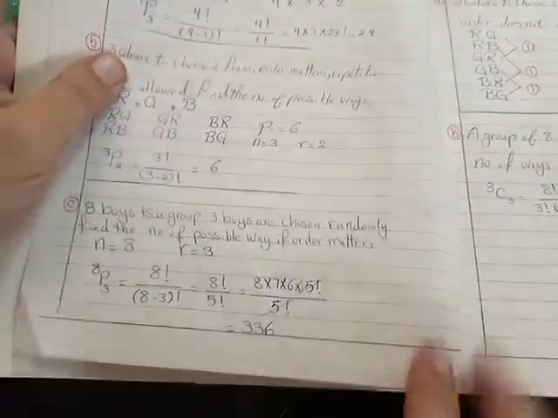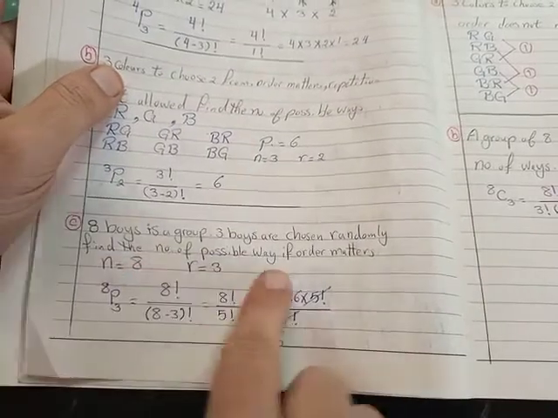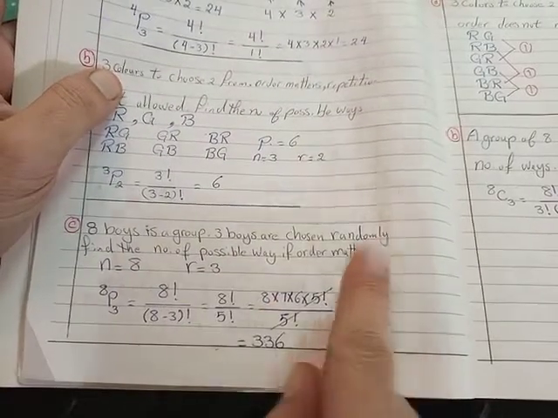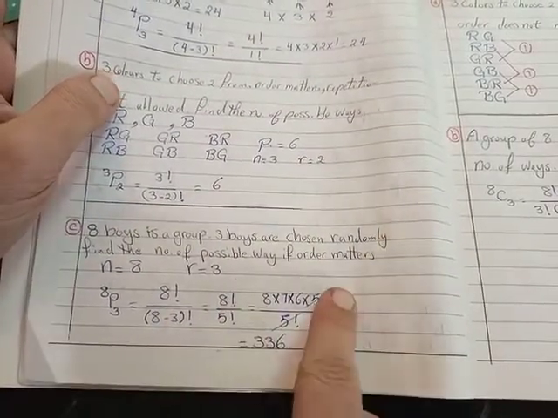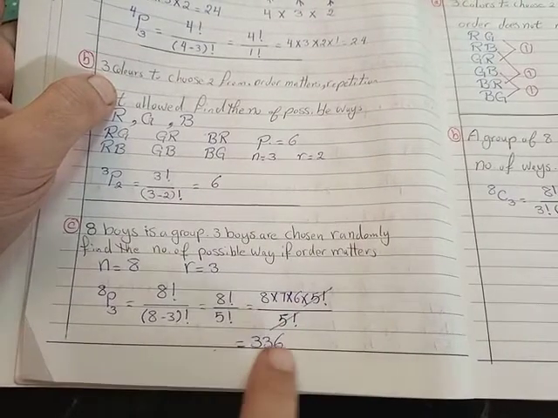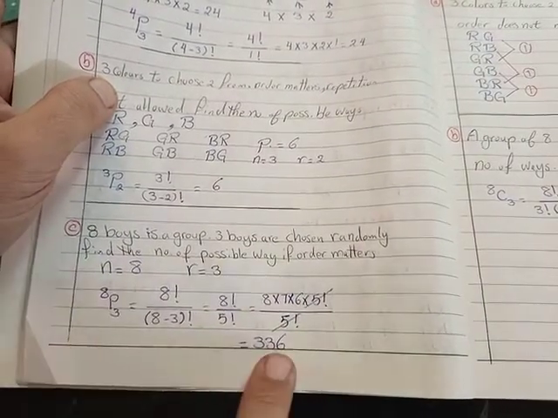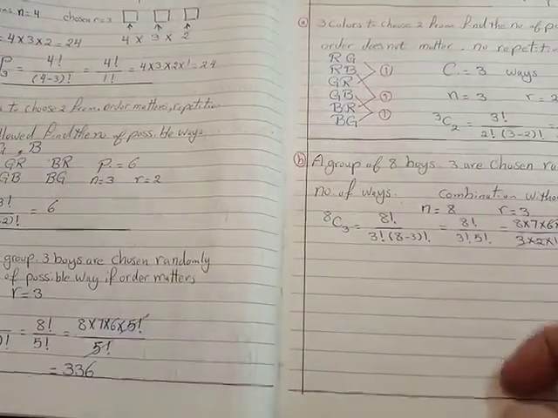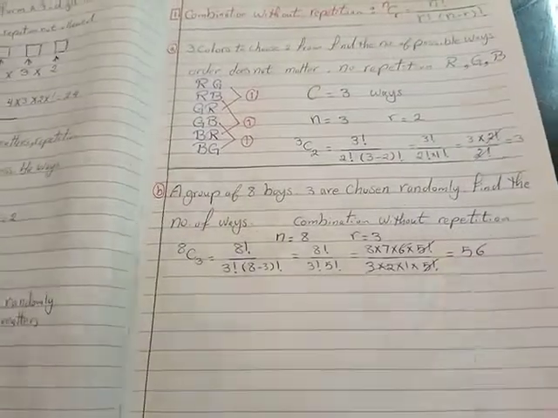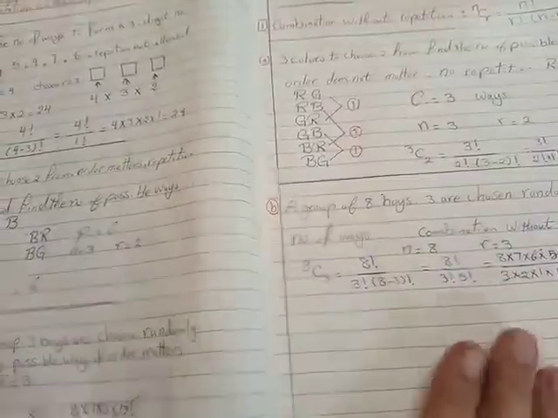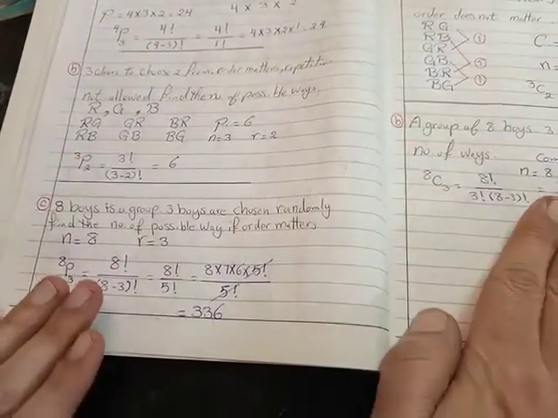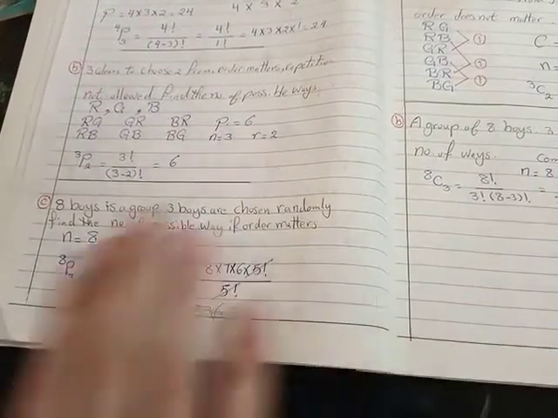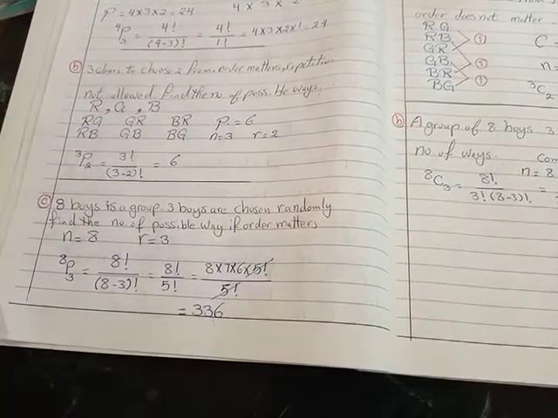Here I said the order matters, so that was a permutation problem. So as you see, 8 permutation 3 is a bigger number than 8 combination 3. 336 is significantly bigger than 56. So same problem, but this is permutation, this is combination, and we found out the difference in this.